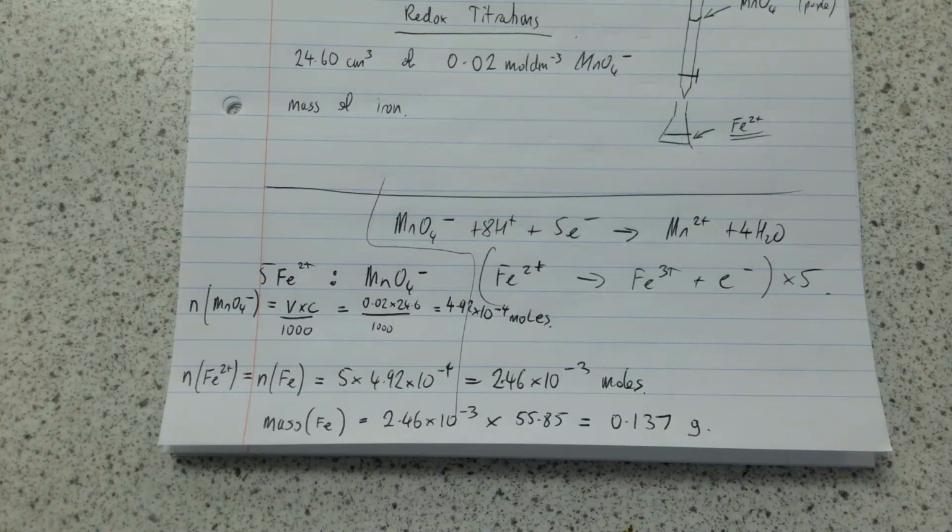The last challenge for you is to draw and fully label a voltaic cell, 2 half cells. One of them's copper, one of them's zinc. What can you remember? This is going to be the focus of next lesson.